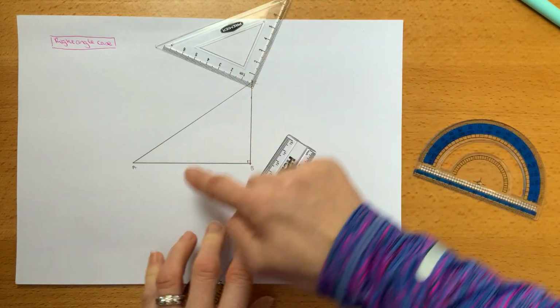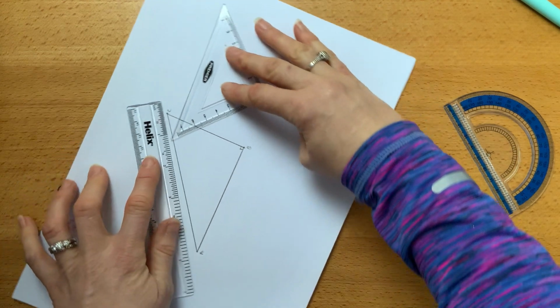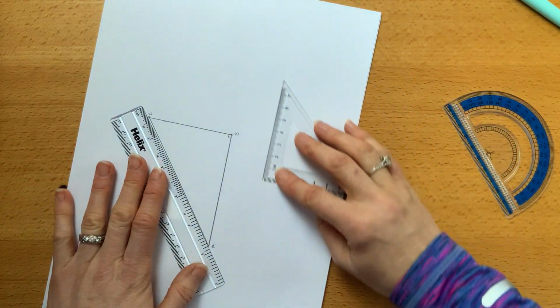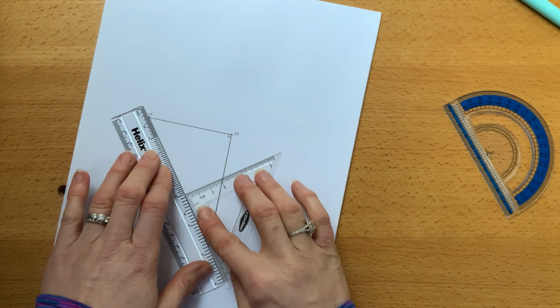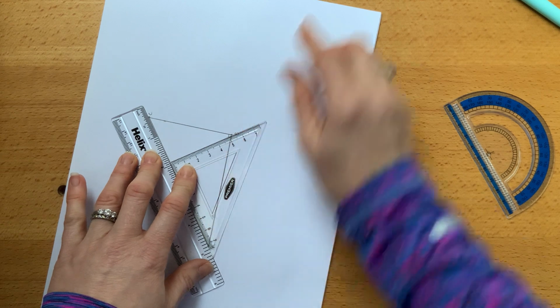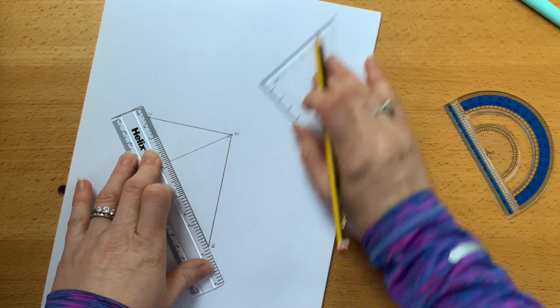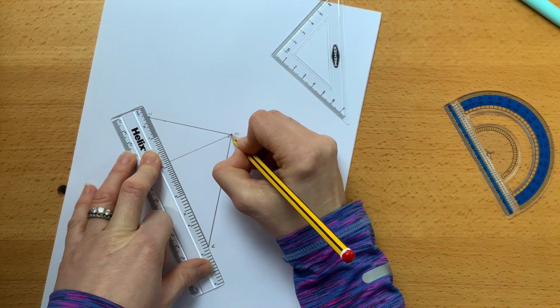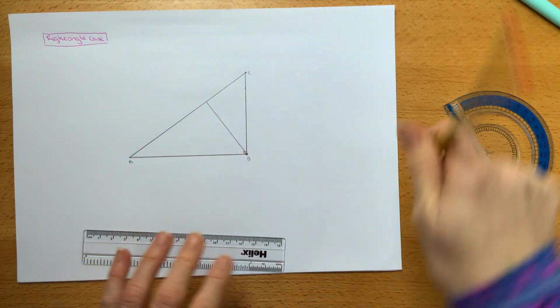So really, by drawing the third side, and if I turn my page for this, if I line up AC and I slide my set square in to B, well, that means that the point at the right angle is actually the orthocenter.